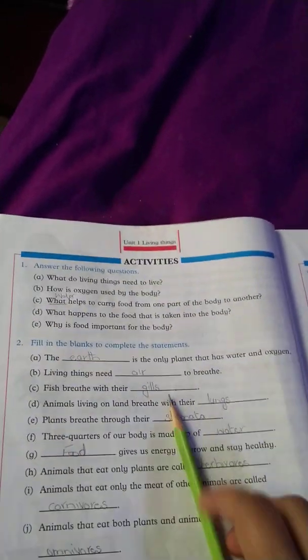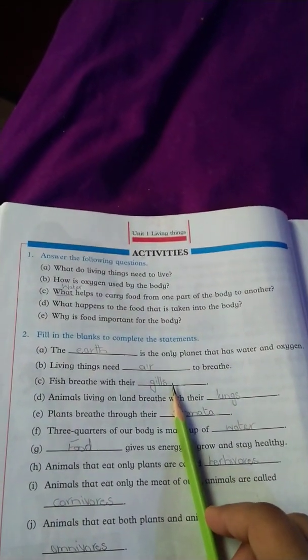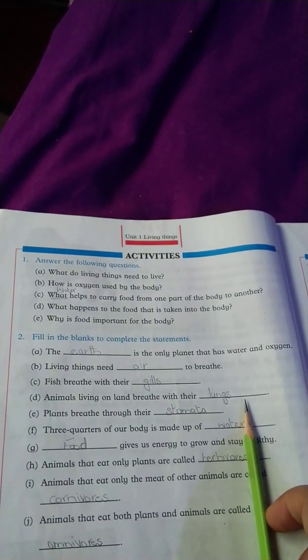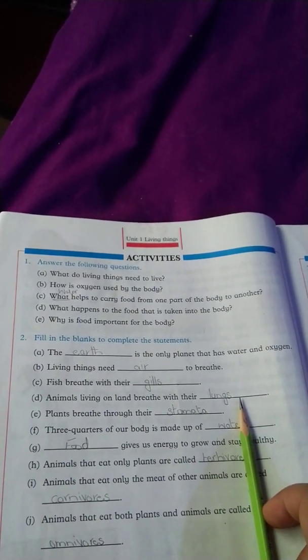Living things need dash to breathe. So the answer is air. Living things need air to breathe. Next question. Fish breathe with their dash. I have also shown the picture of the part of the fish body through which it can breathe. It is gills. Animals that live on land breathe with their lungs.